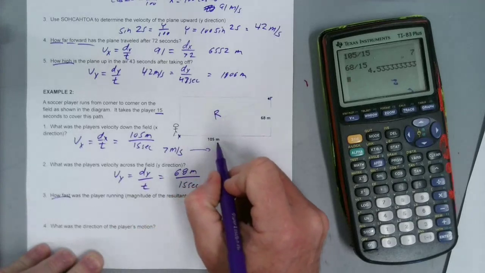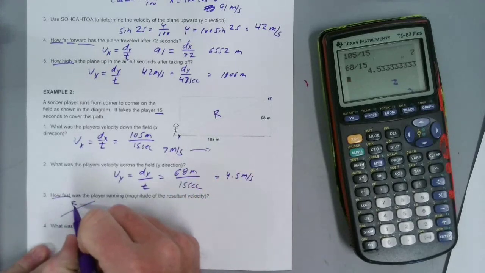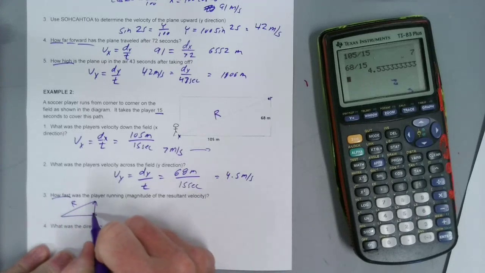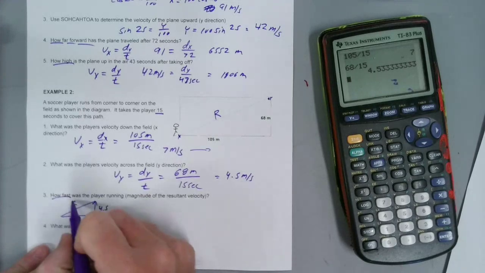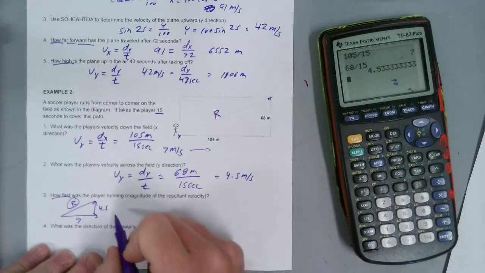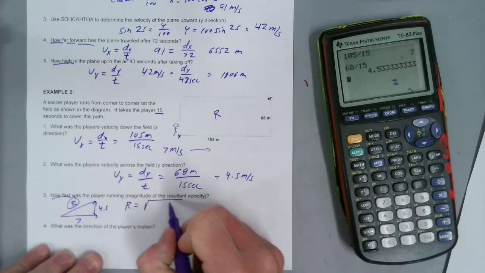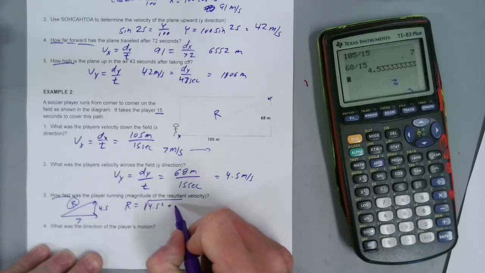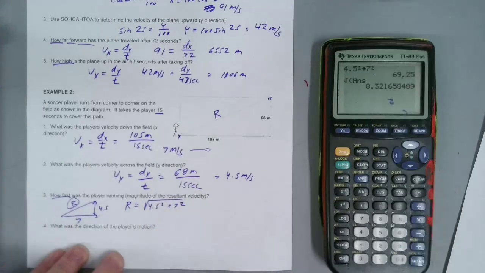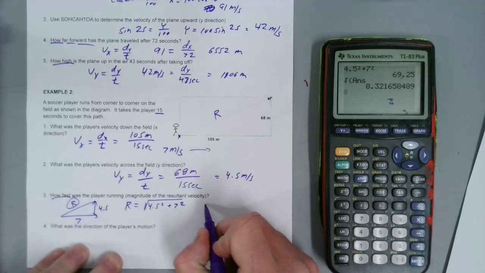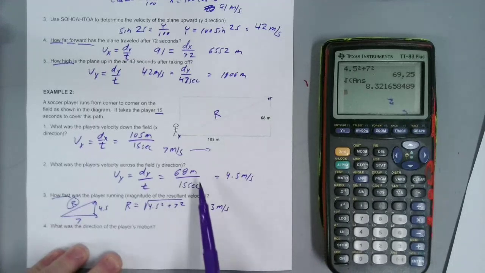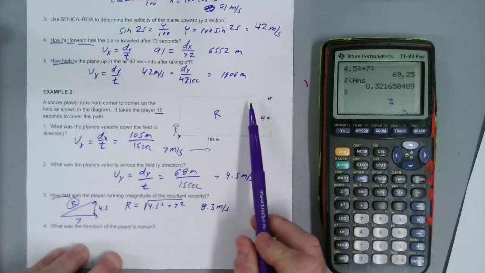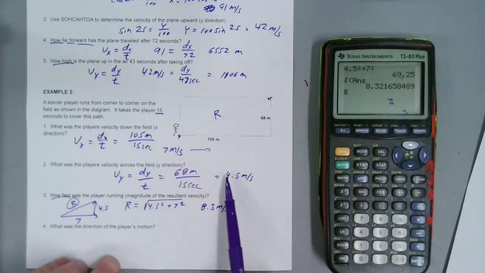So how do I get this? Well, I've got a right triangle. I want to know the resultant. I know that this side, my velocity was 7. This side was 4.5. How do I find the resultant? Well, that's a Pythagorean theorem problem. My resultant velocity is the square root of 4.5 squared plus 7 squared. There you can see my math. I get a resultant velocity of 8.3 meters per second. Once again, my resultant velocity should be the biggest number because it is the hypotenuse, and it is bigger than that, and it is bigger than that.